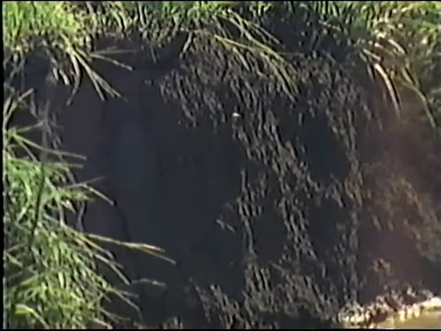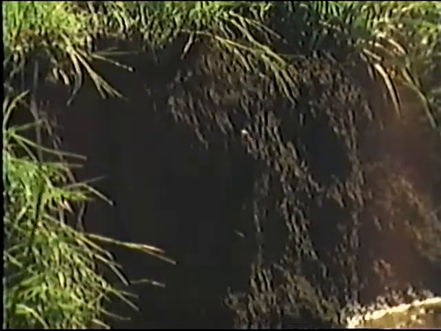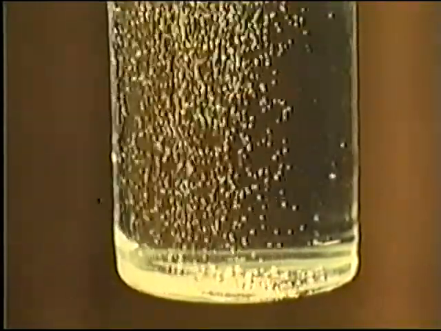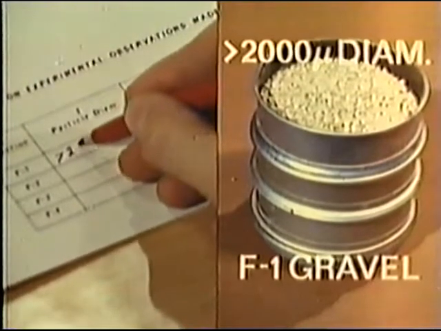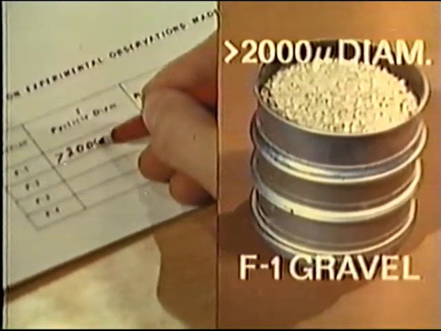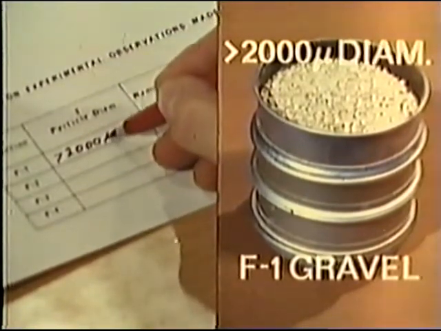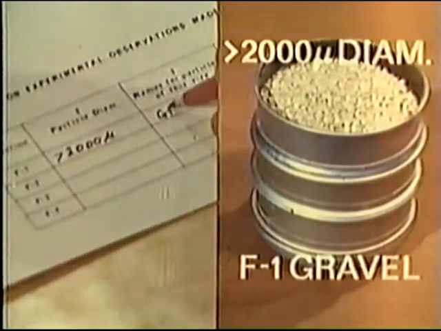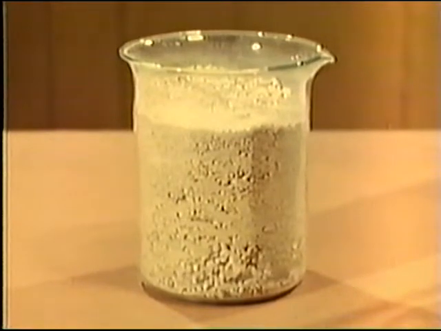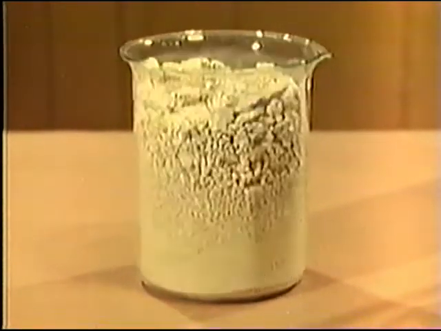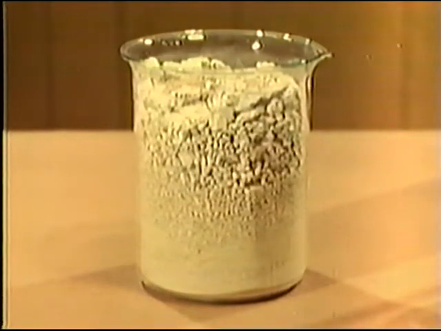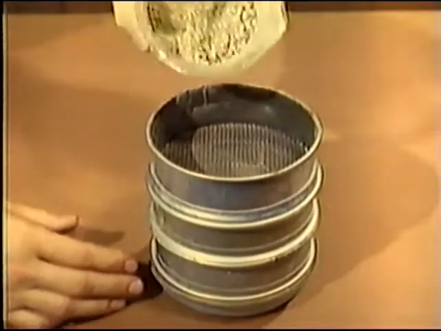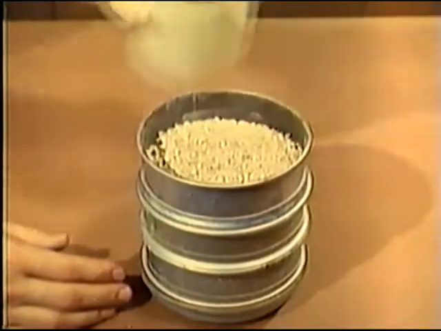To determine how residual regolith is redistributed after it slips into a lake, some controlled observations can be made in the laboratory. Note the results of these observations in the table in your laboratory manual as shown in this example. A sample of regolith can be separated into fractions of uniform particle diameter. This is done by passing it through a series of sieves that have progressively smaller openings.